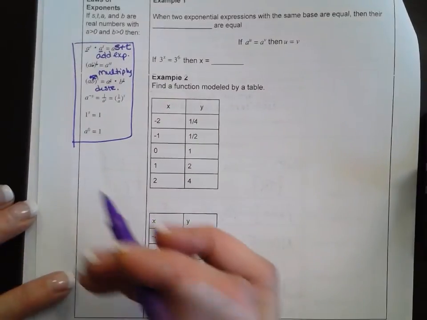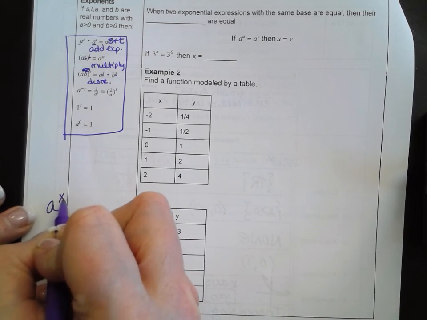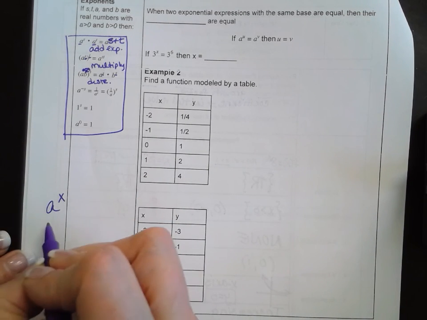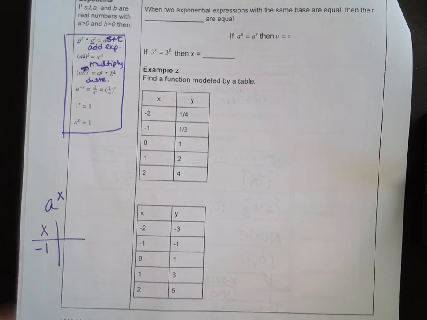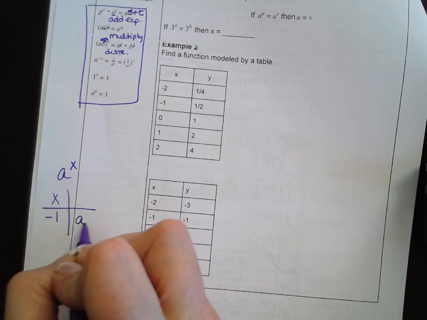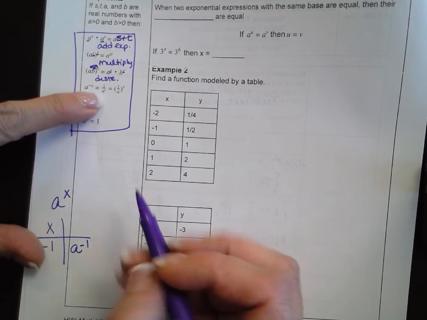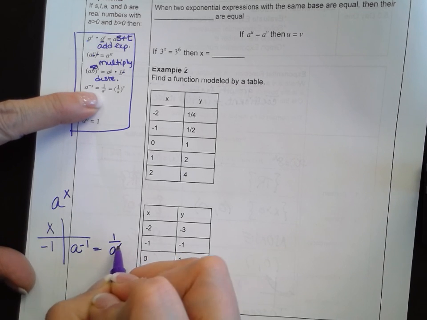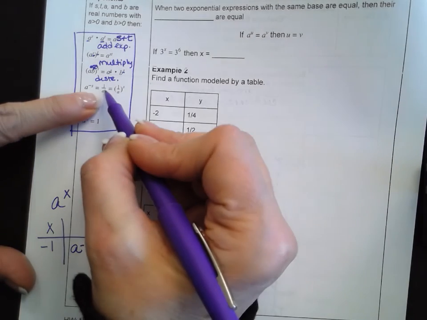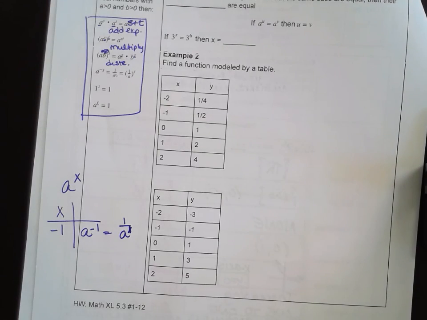Because if my function is a to the x, and I have x as -1, that's like saying a to the -1, and this rule tells me that I can rewrite it as a fraction. Does that make sense?